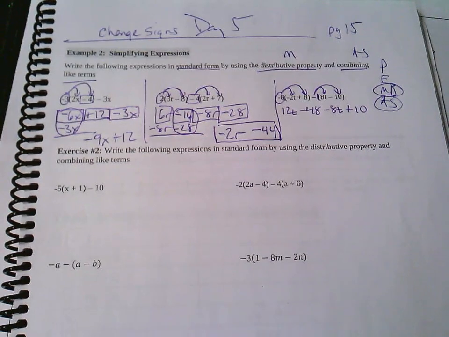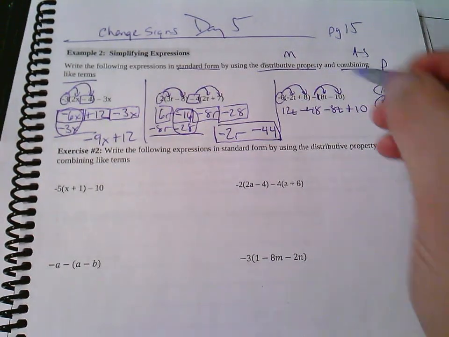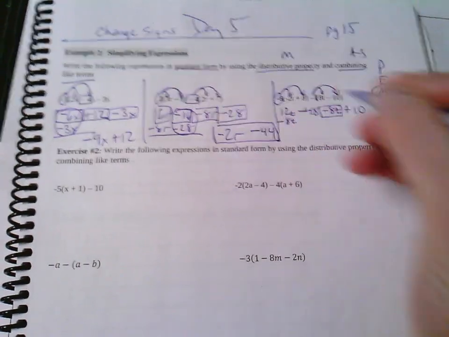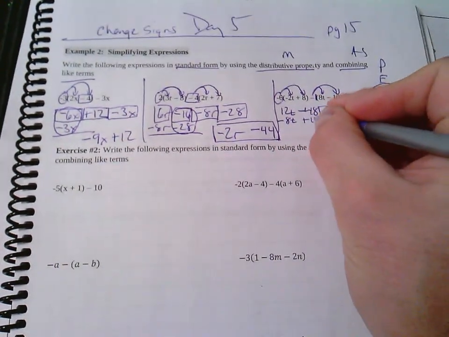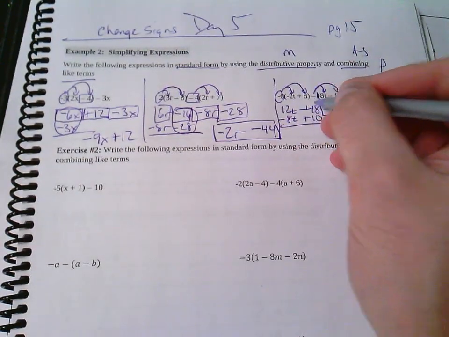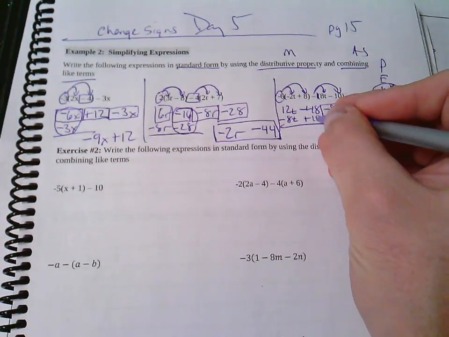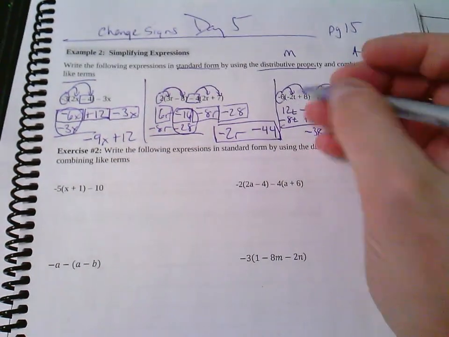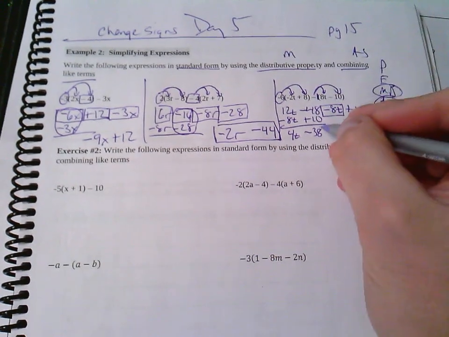All it does is change the signs. Now when I line up my like terms, the negative 8t and the plus 10. Negative 48 plus 10 would be, borrow 48, you pay back 10, you still owe 38. And then 12 minus 8 is 4t.